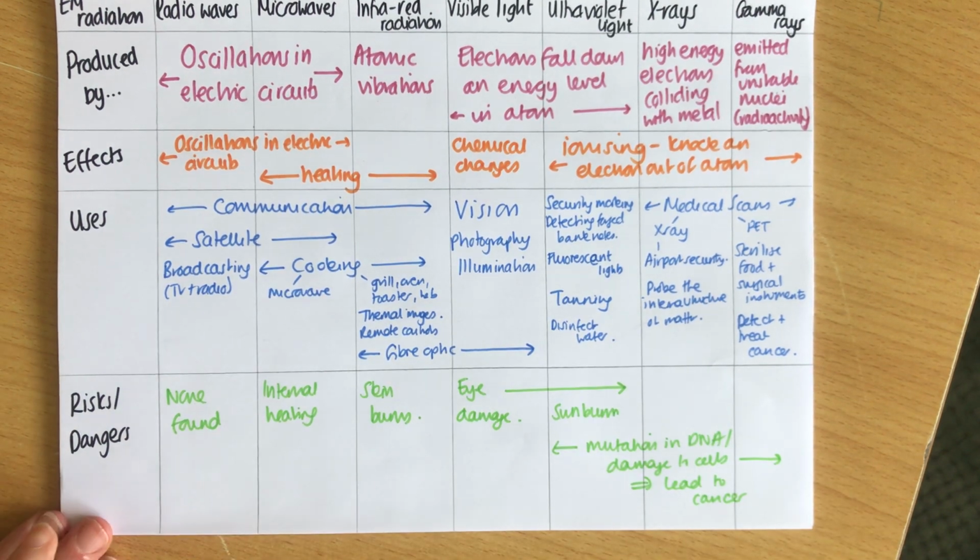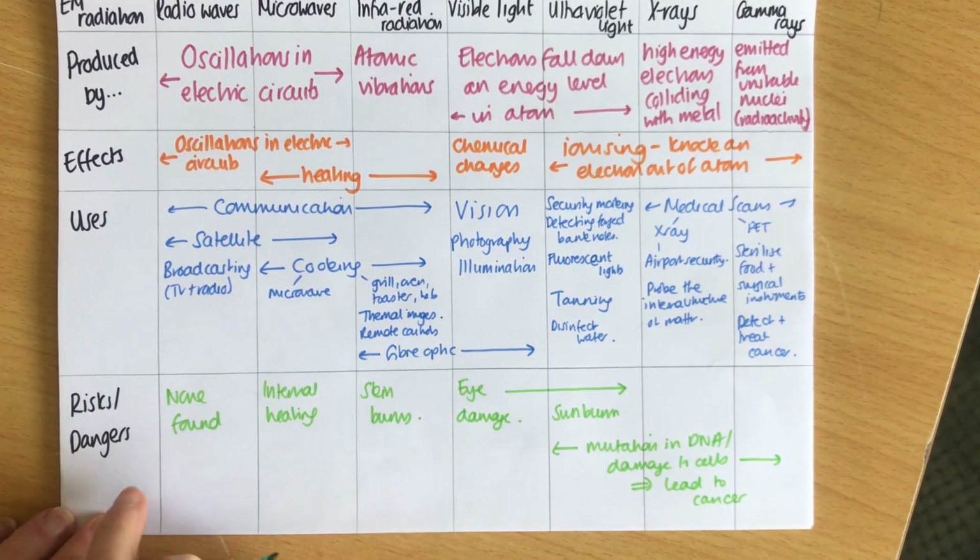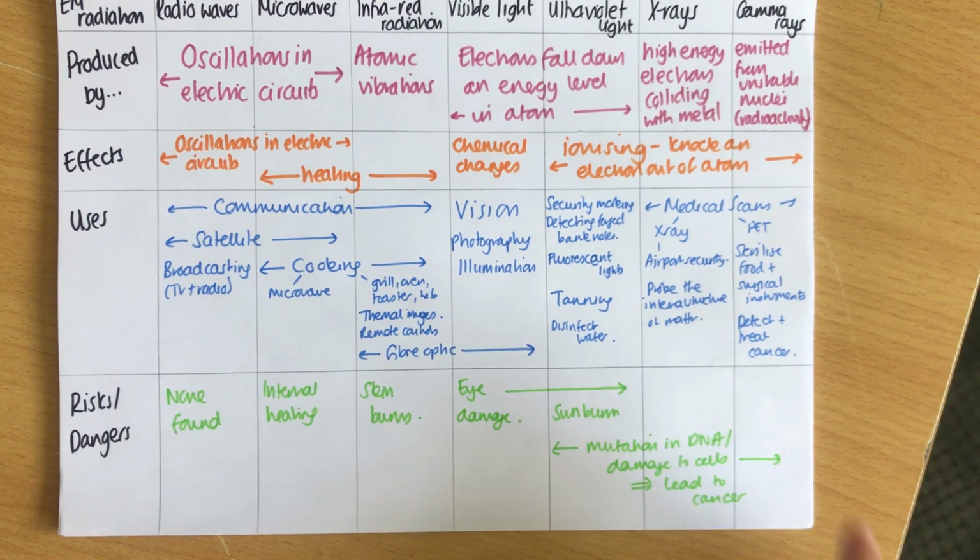So you can see the danger increases as you go along the row, and that's because you're increasing the energy of the rays. So it's really important to know, especially the uses and the dangers of these types of radiation. But for EdExcel, you do need to know the production methods and the effects of them as well. Hopefully that was helpful.